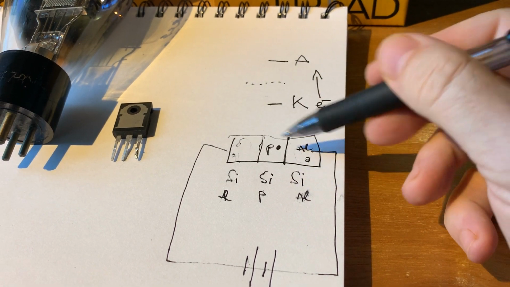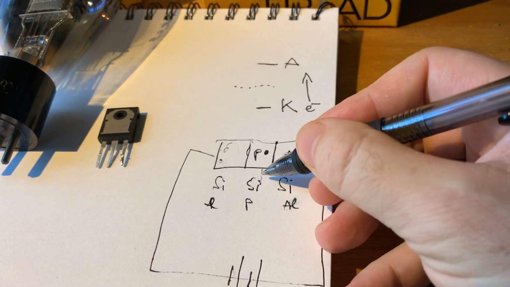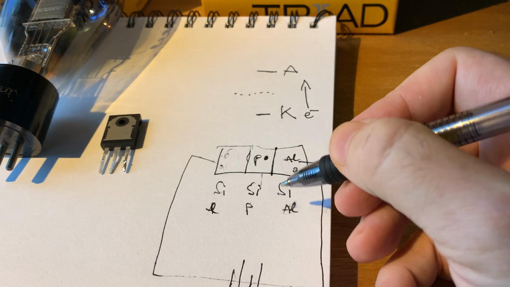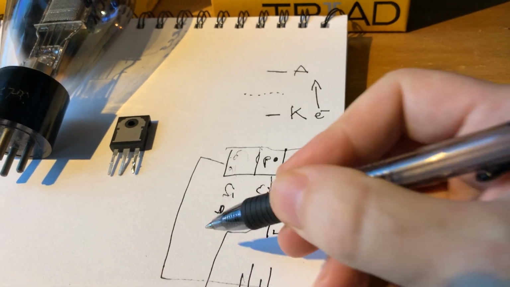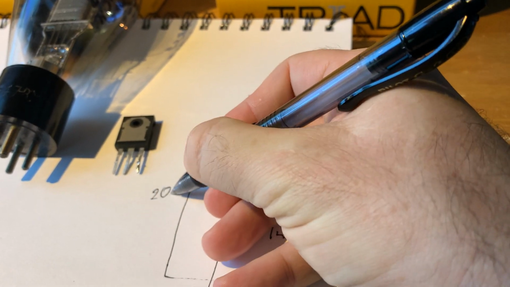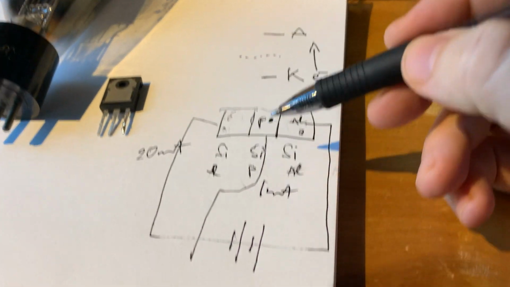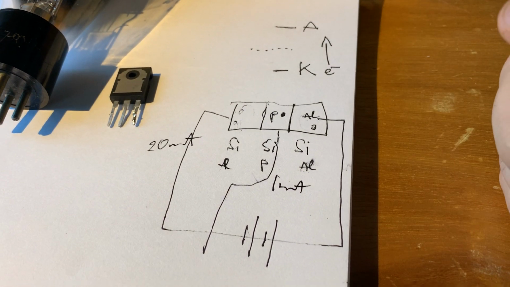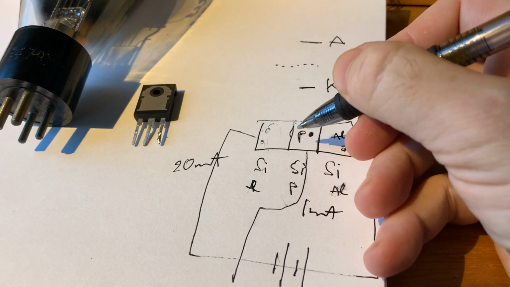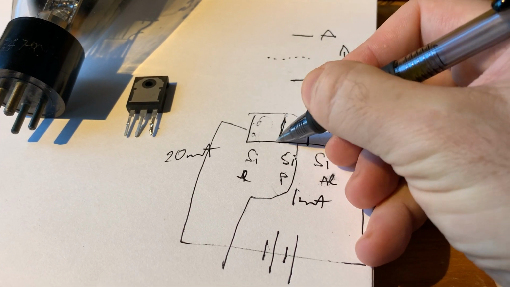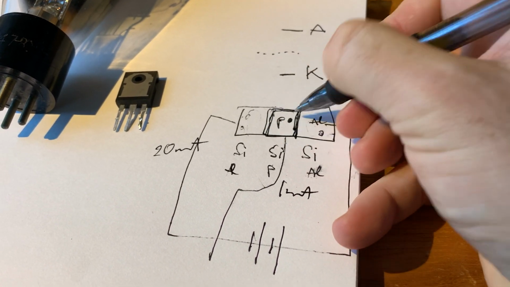So basically a transistor is a device where, for example, if we apply 1 milliamp of current here, it will result in a 20 milliamp current around here. So basically we are multiplying current. Transistors are current multipliers. However, their inherent limitation is the effect of this control element, which is kind of like a control rod in a nuclear power plant.